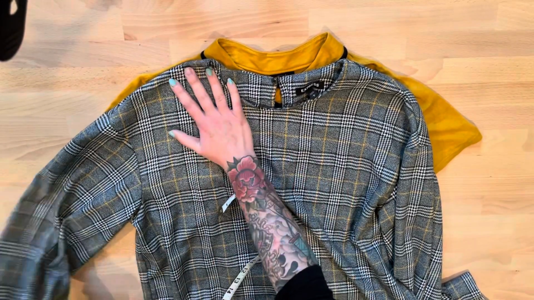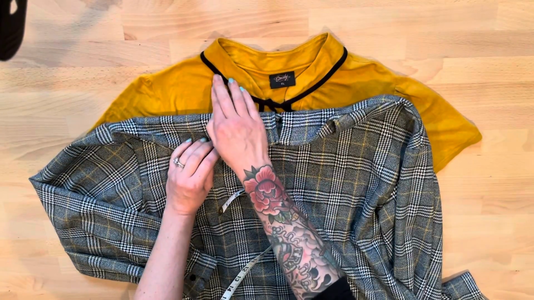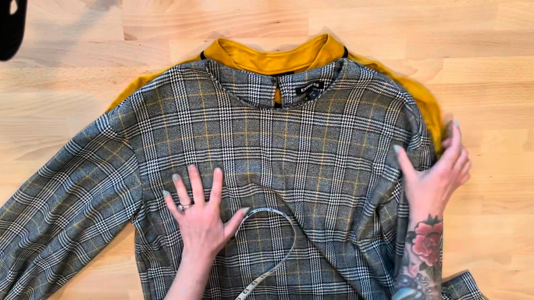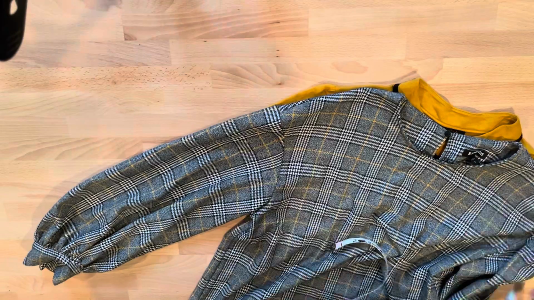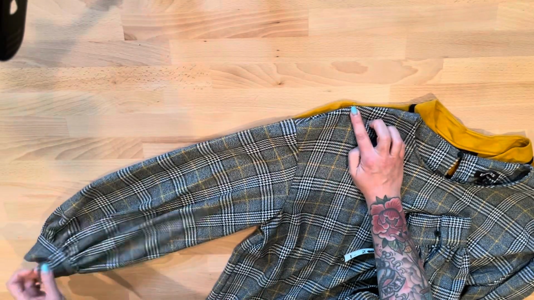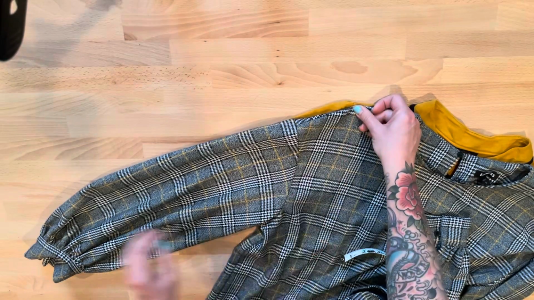So in this instance, I'm going to use the resources that I have. I have this shirt that's a short sleeve. I have this shirt that has the sleeve I want. And let me get this more into camera. Okay, so I know that I want this sleeve this length, and I know that my shoulder ends here.